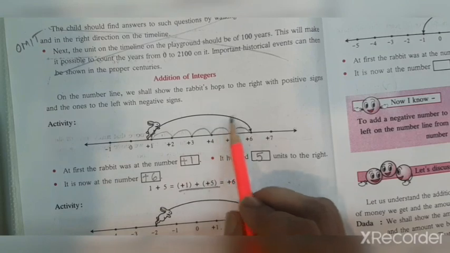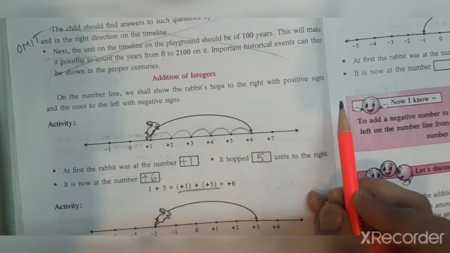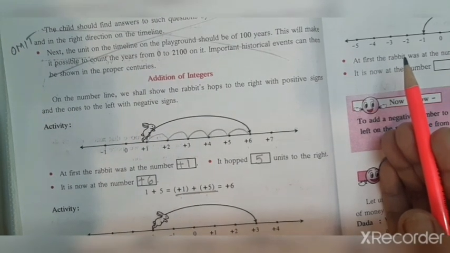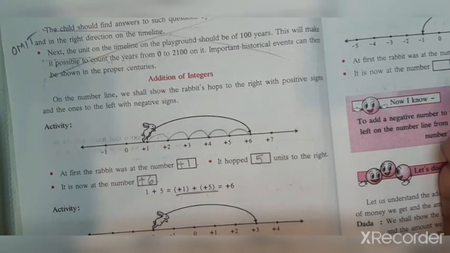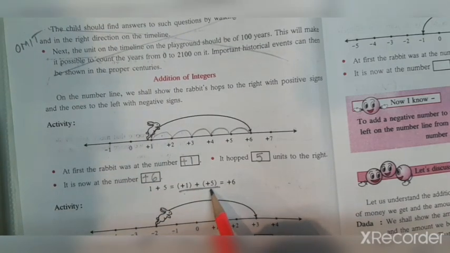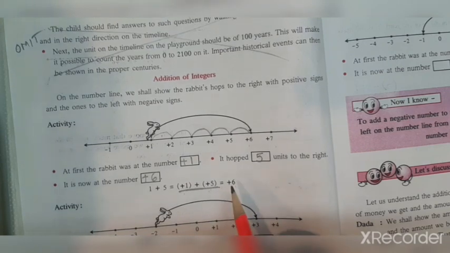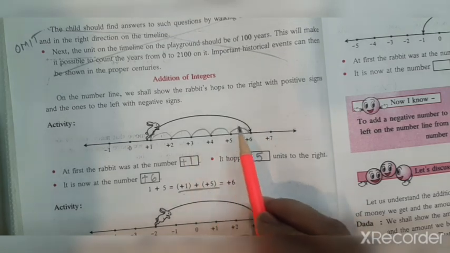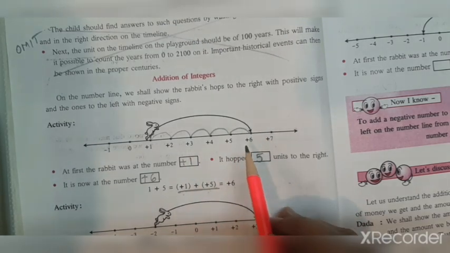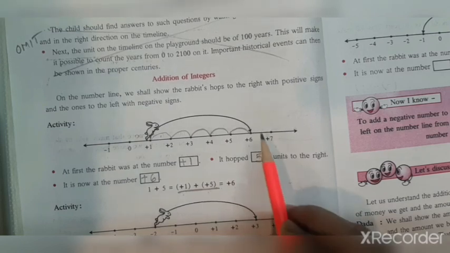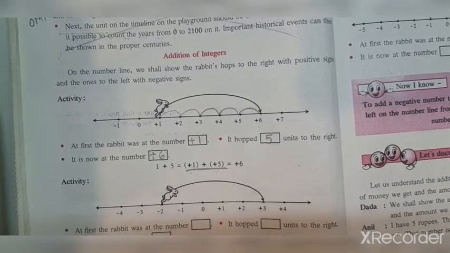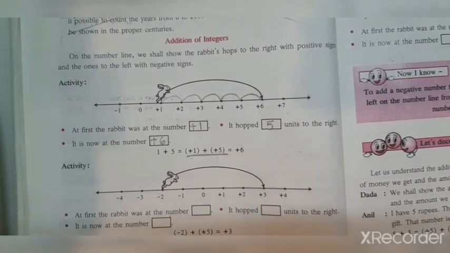Because the rabbit is hopping towards the right side. When the movement is towards the right side of the number line, it is a positive integer. So positive 1 plus positive 5 is equal to positive 6, because after hopping 5 units to the right, the rabbit reaches positive 6. So this is just an activity given here to explain how to add integers.